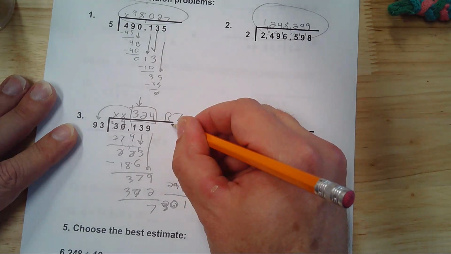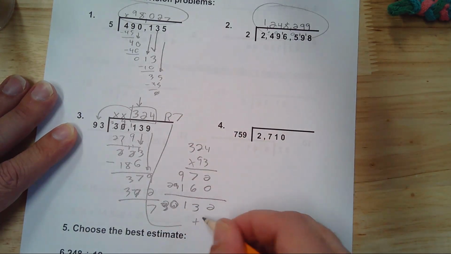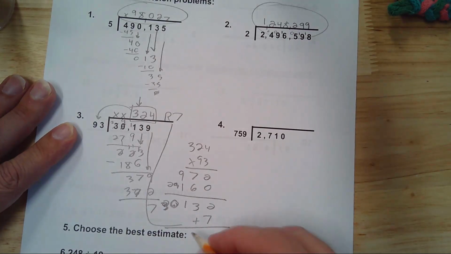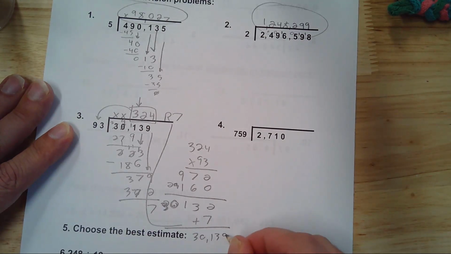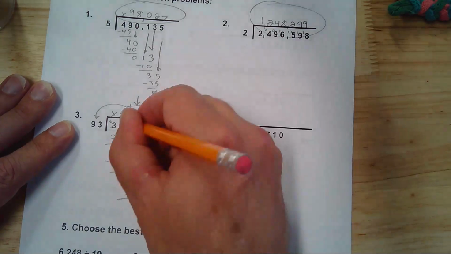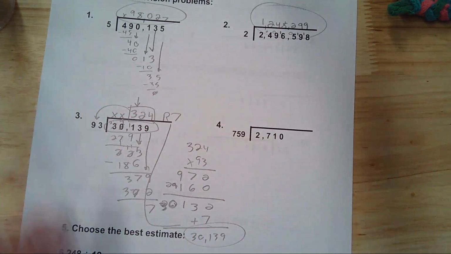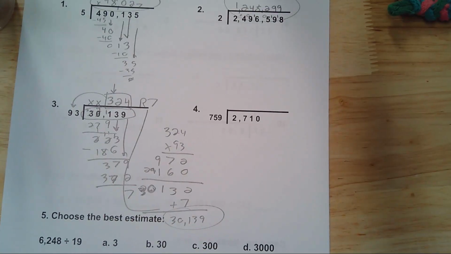But don't forget about your remainder. That gets added on. If I add 7 more, 30,139. 30,139. That's where I started the whole thing there. I can feel very confident that my answer's right.